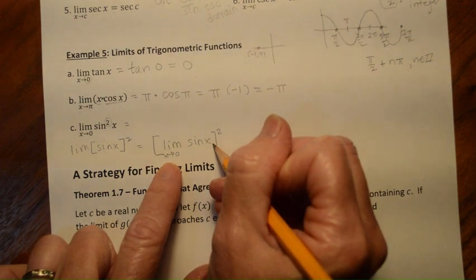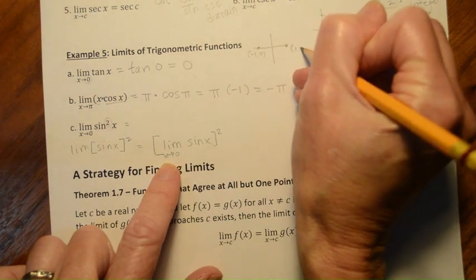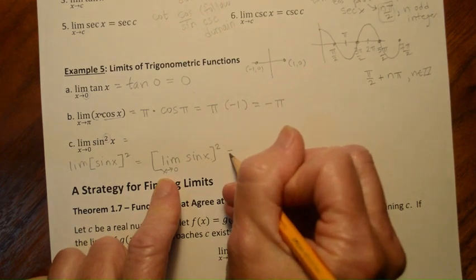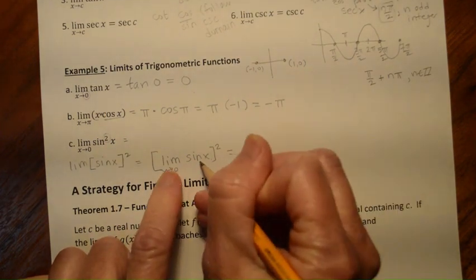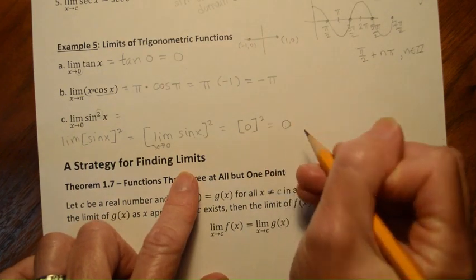So sine of 0, again, unit circle here. This is the point 1, 0. And since sine is the y coordinate, it's going to be 0. So it's just 0 is what the inside value is, and then it's telling us to square it. Either way, we end up with 0.